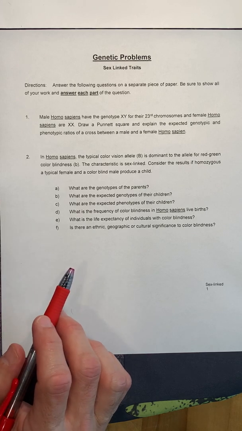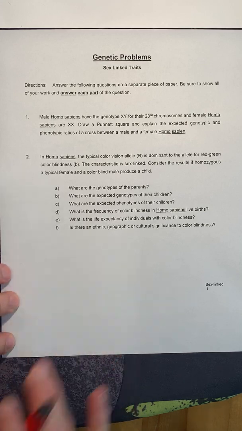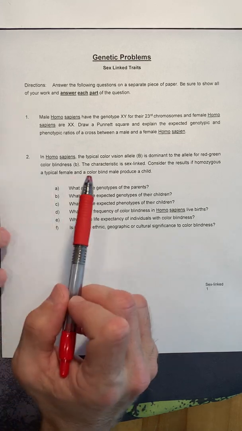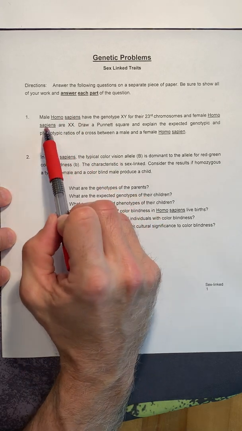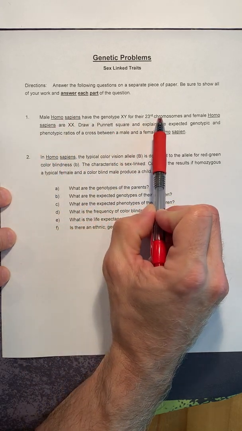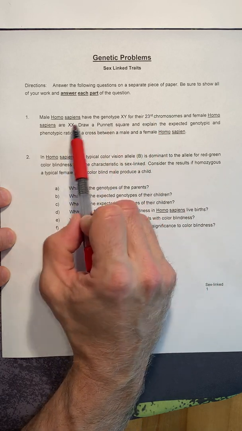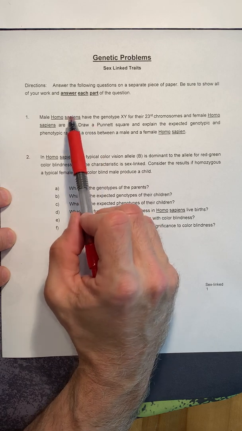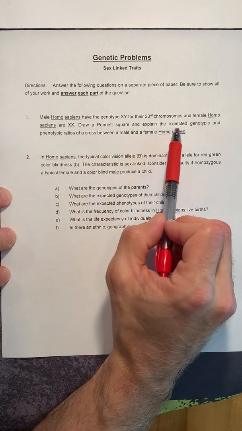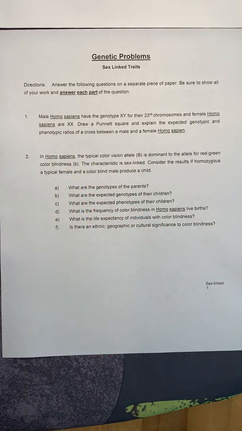I want to be sure that you're comfortable with what the possibilities and the probabilities are for a male and female child. So let's dissect the problem. It says male Homo sapiens have the genotype XY for their 23rd chromosome, and female Homo sapiens are XX. This is what we talked about earlier in your Cornell notes. Draw a Punnett square and explain the expected genotypic and phenotypic ratios of a cross between a male and female Homo sapien.